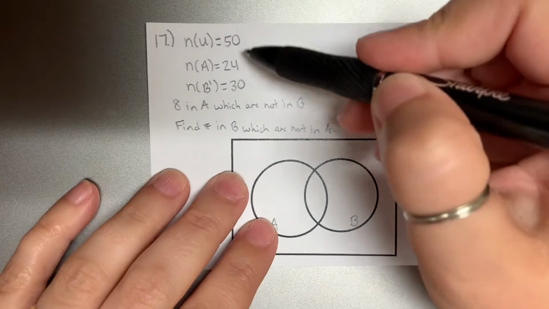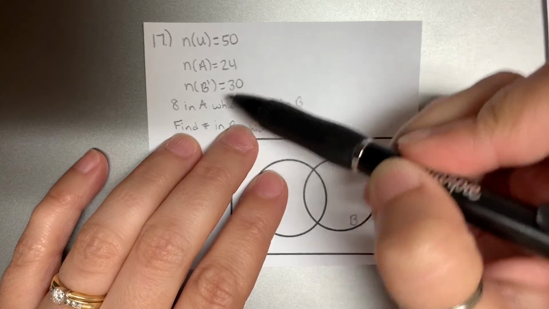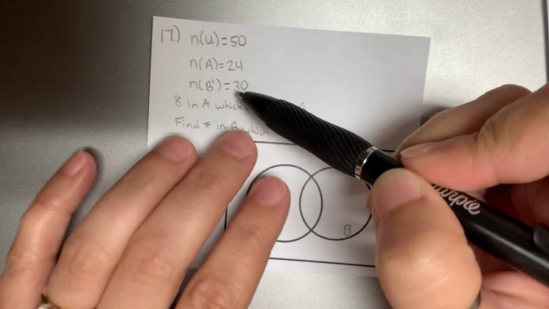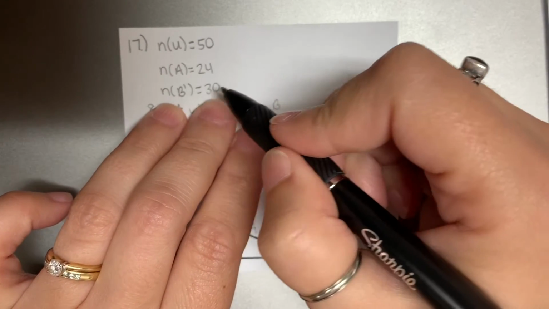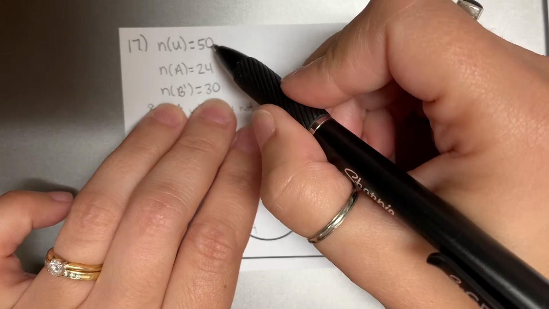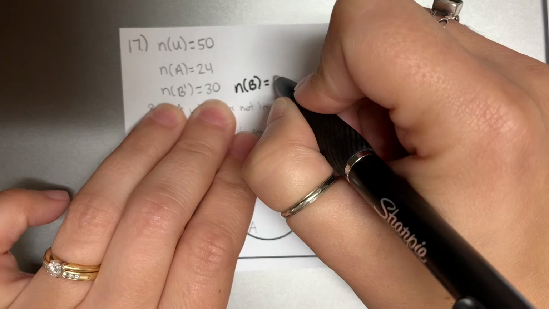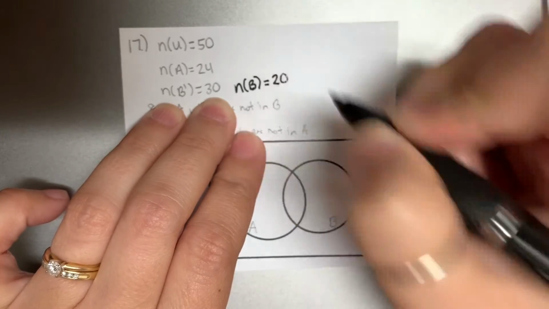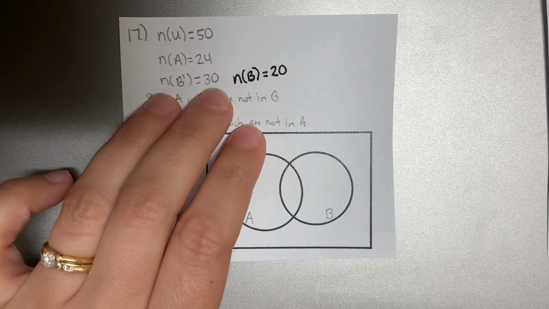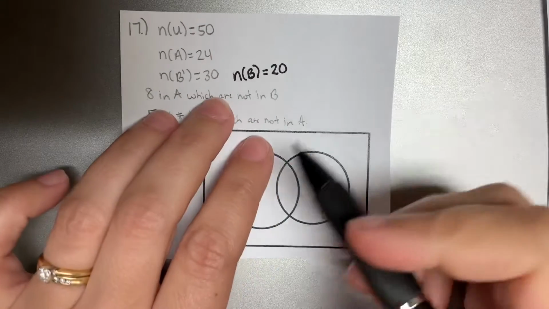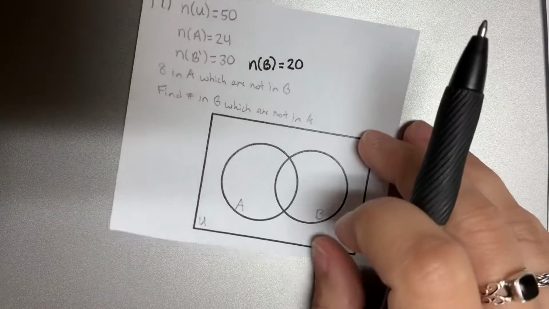So this is the given information. They said that the universal set has 50, A has 24, the complement of B has 30, which I'm going to make a little note here. If the complement of B has 30 and there's 50 total, that means that the number in B then has to be the leftover amount, which would be 20, right? So that's just kind of a heads up there. I may not need that, but I may. And then 8 are in A, which are not in B.